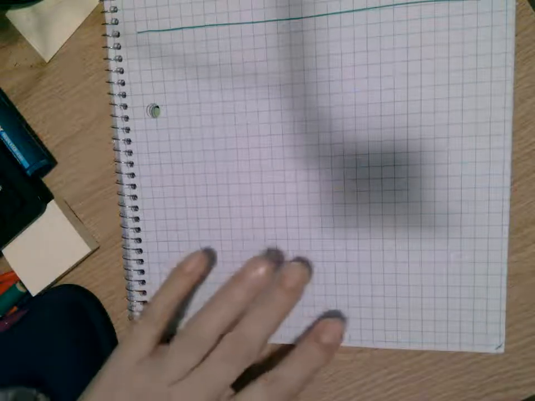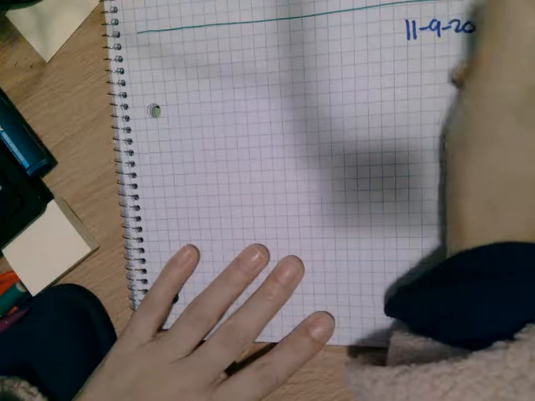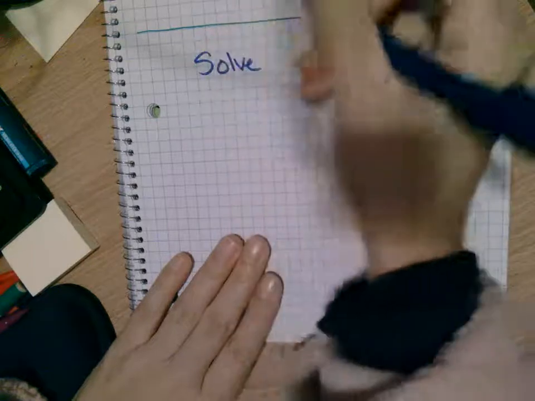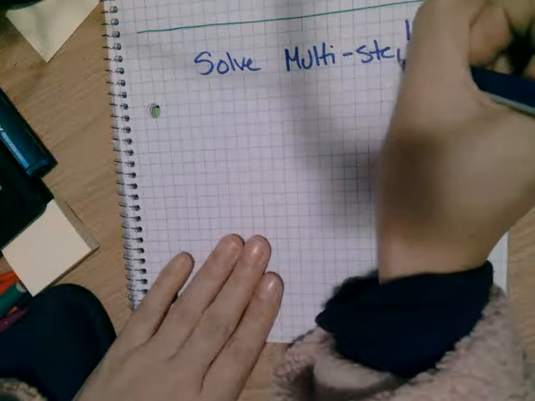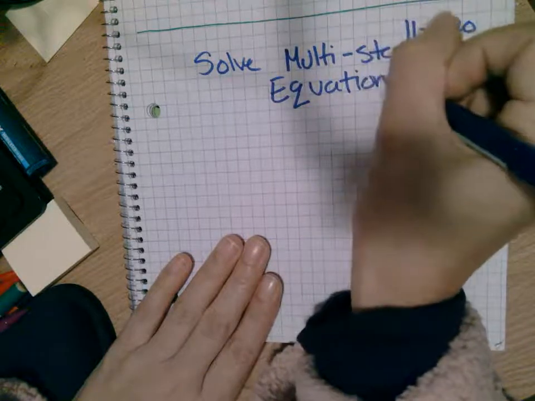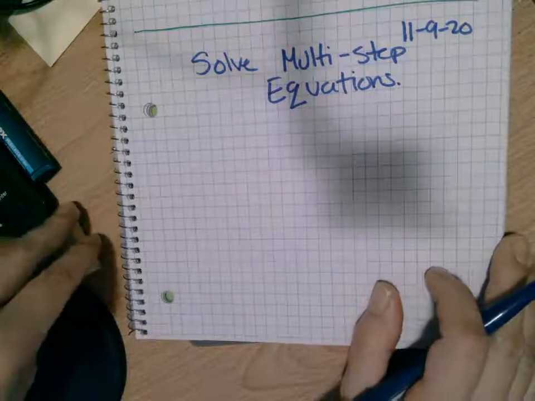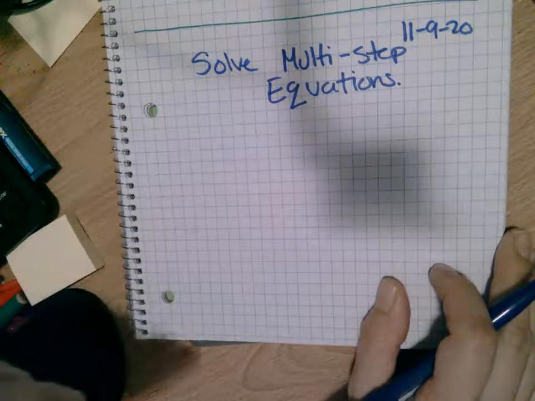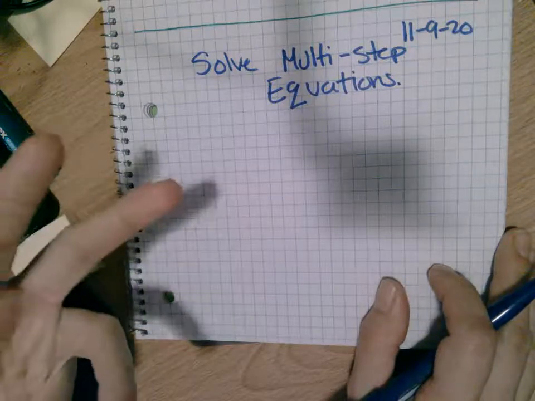So today's date is 11/9/20, and we're going to solve multi-step equations. They're called multi-step because it takes multiple steps to solve them. I taught you one-step equations, it takes one step, two-step equations, two steps, and then multi-step. We stop counting after two.